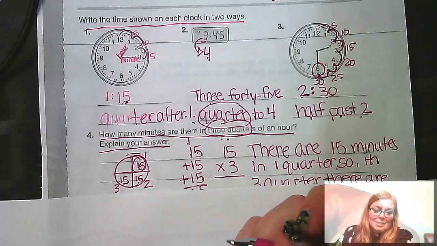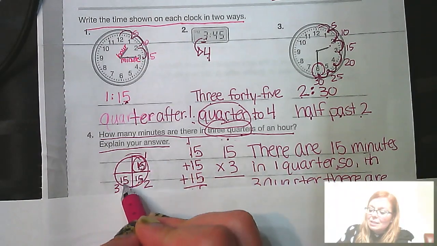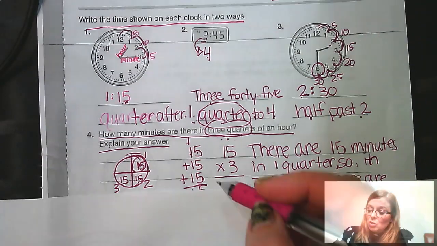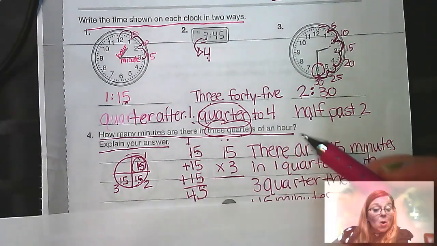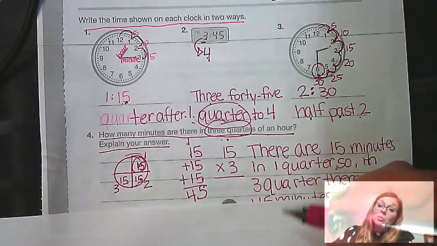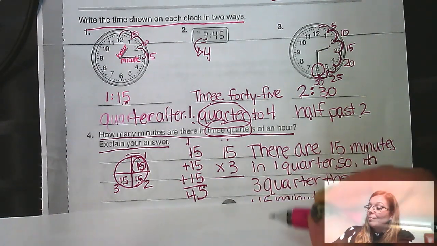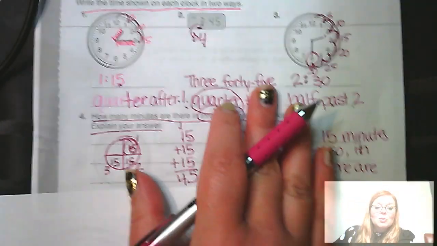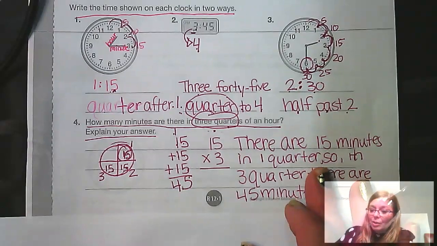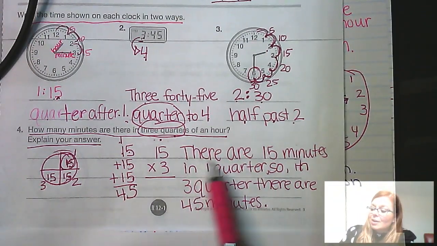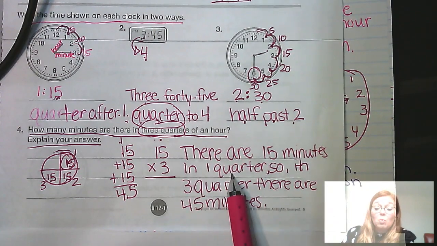15 minutes. So I put 15 minutes in each of them, and I need 3/4. So I added them up, or you could do 15 times 3 because it's repeated addition, and it is 45 minutes. So explaining your answer, you need to write, there are 15 minutes in 1/4.